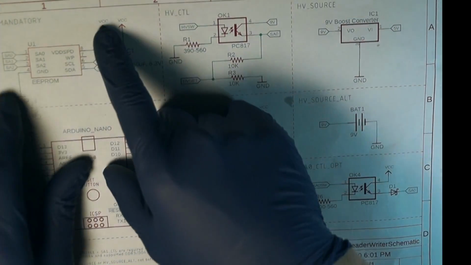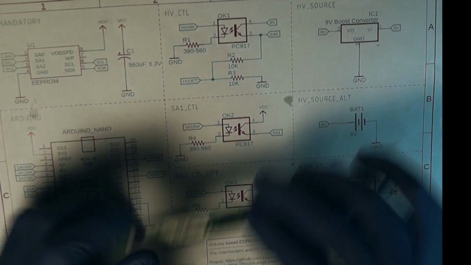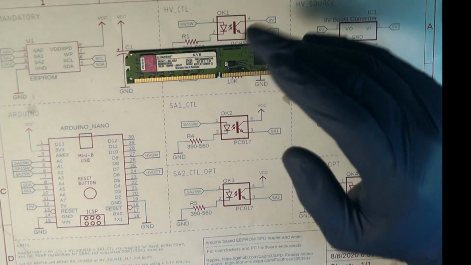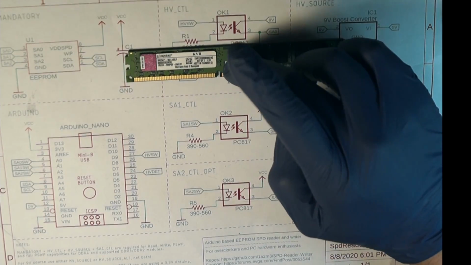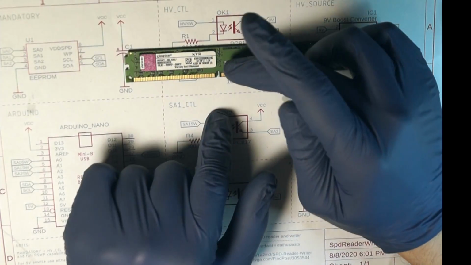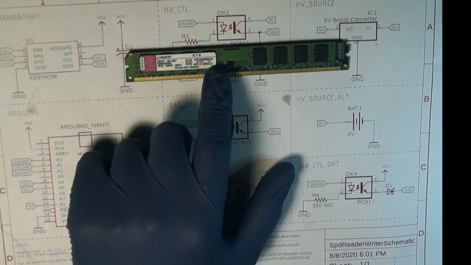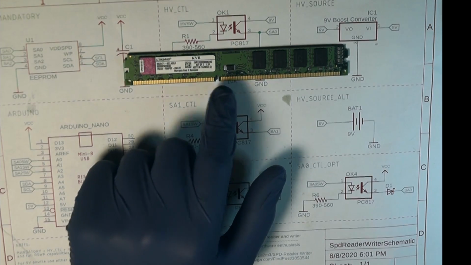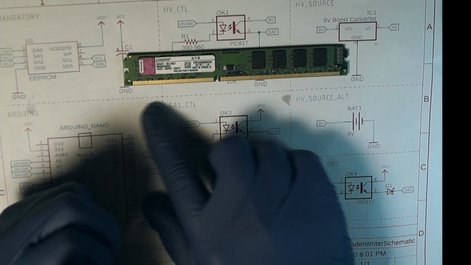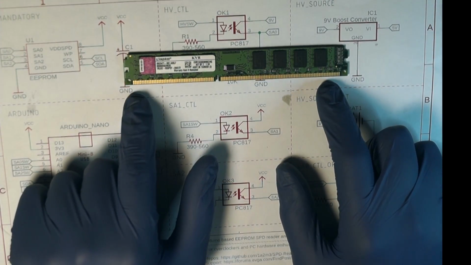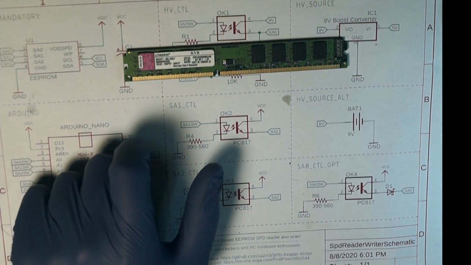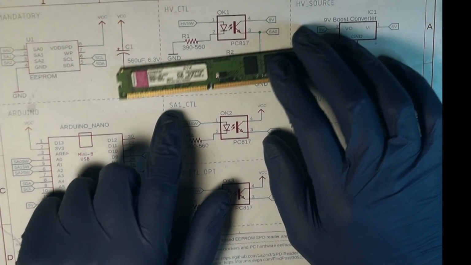Now, when we look at these connections here to the memory or the SPD chip on the memory, there are several options that you can look at. One is to desolder the chip and directly solder the wires to the chip, which is a bit harder since they are quite small. Another option is to solder to the pads on the PCB. That's what I did. And the third option is to use these fingers here.